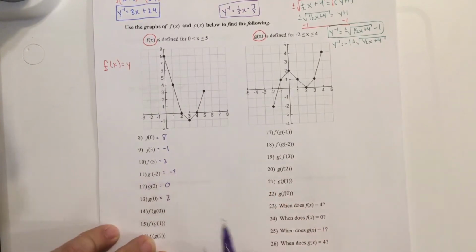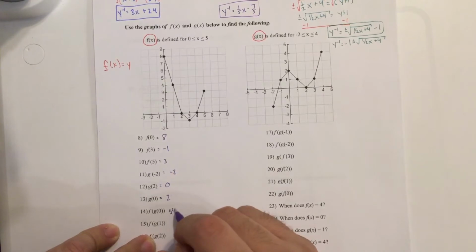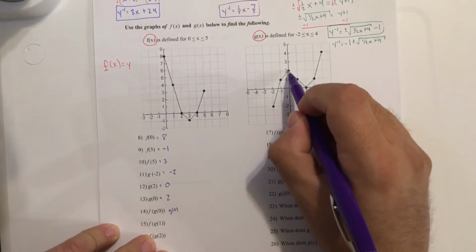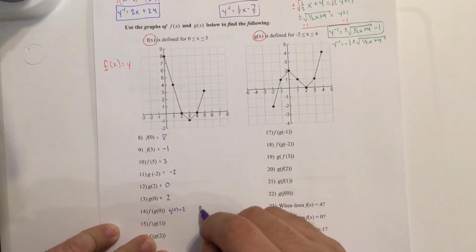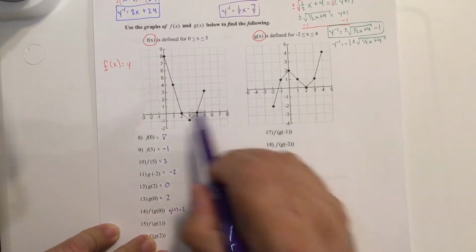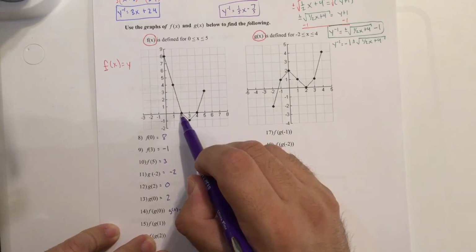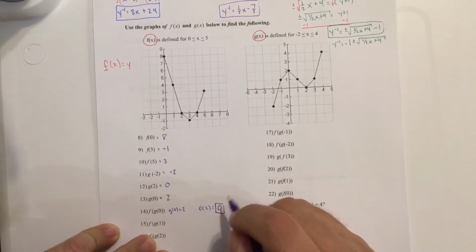Now this is a composition, so g of 0, we know g of 0 is 2. So now we're looking for f of 2. So f of 2 is already here, so it is 0.